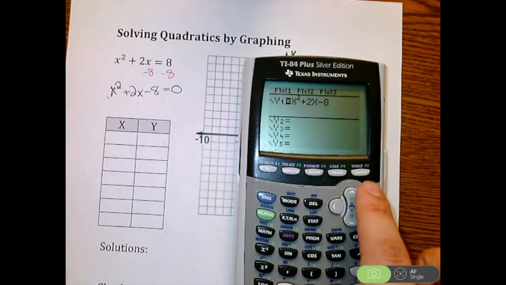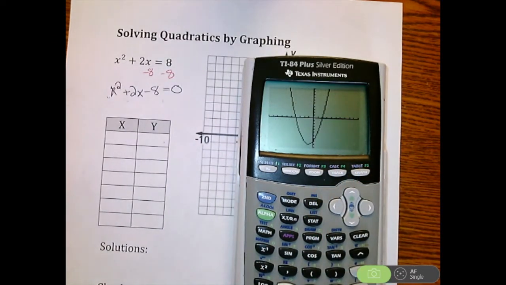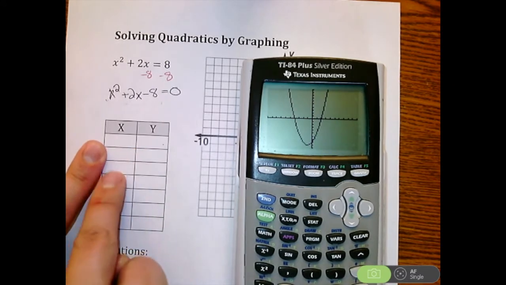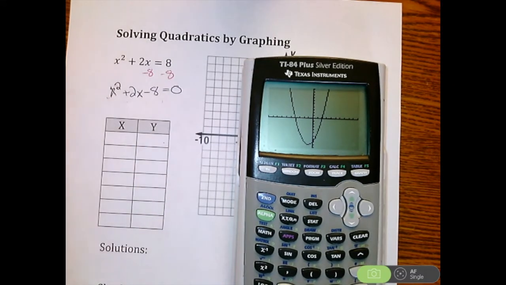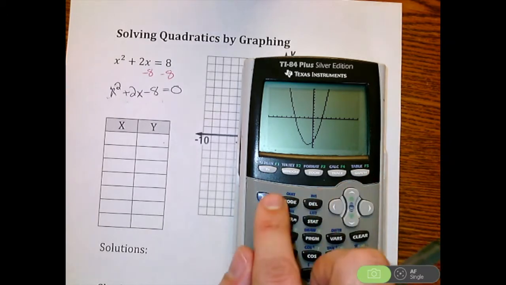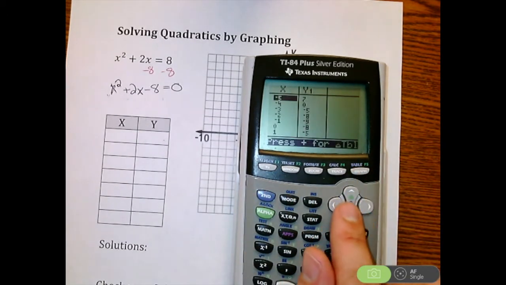To graph it, the top right is the button to graph. Now this is the graph I have, which is great. I see a lot of important things here, and we'll talk more about what's important in this graph when we have it on my paper. But I now want to graph this. To graph this, I like to use a table of values where each line is another coordinate on my graph. To get a whole table of values, above the graph button in blue it says table, so I'm going to hit second table.